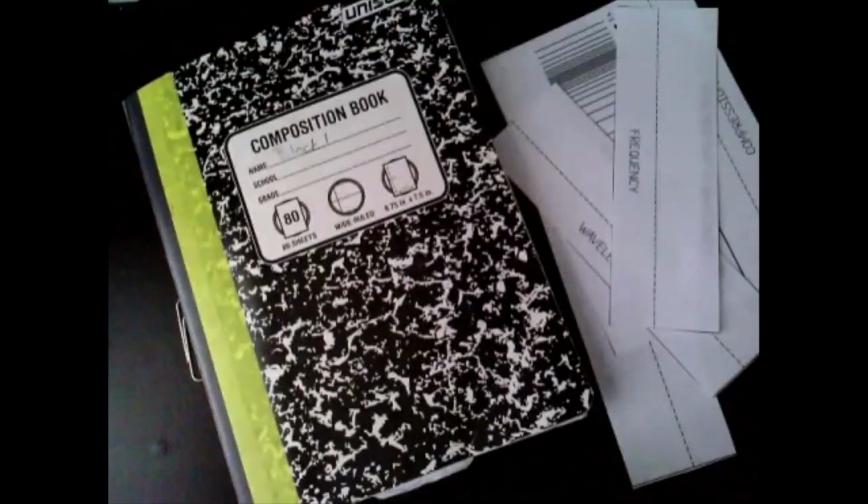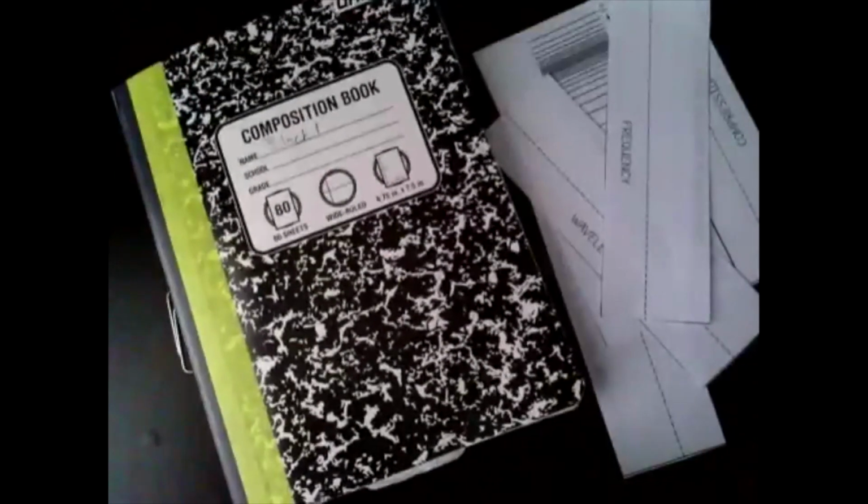So we've got those 4. We are going to open up our science notebooks. Page 24, right next to our transverse waves. This will make it really easy. Let me turn the light on. It's pretty dark.